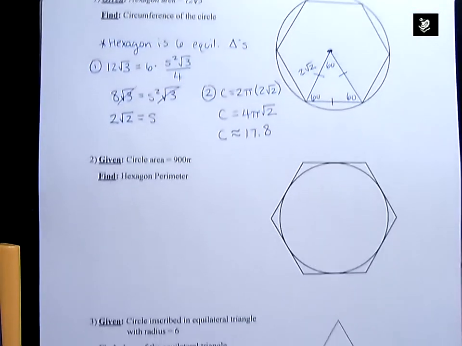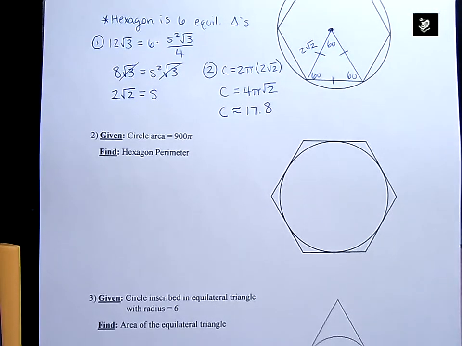So let's look at another problem. This time we've got the opposite. The circle's on the inside and the hexagon's on the outside. If the circle area is 900 pi, see if you can find the perimeter of the hexagon.